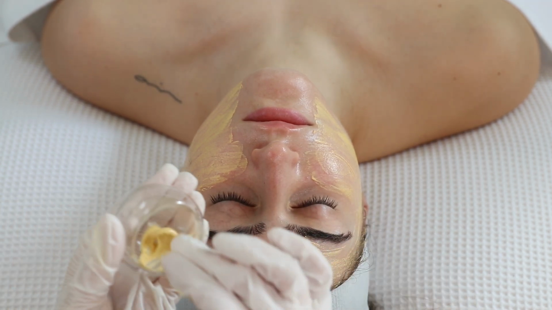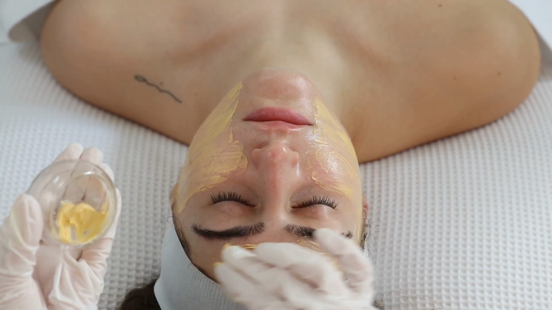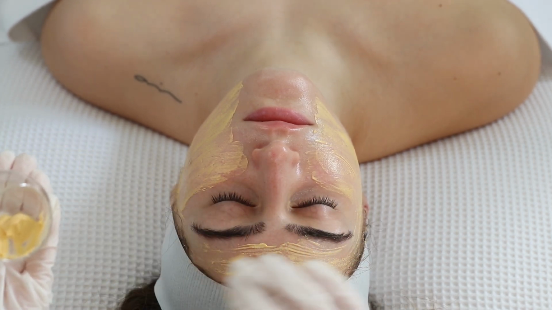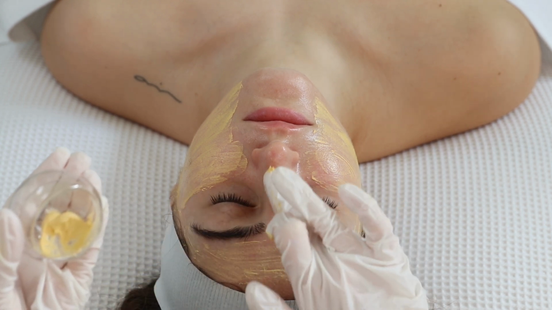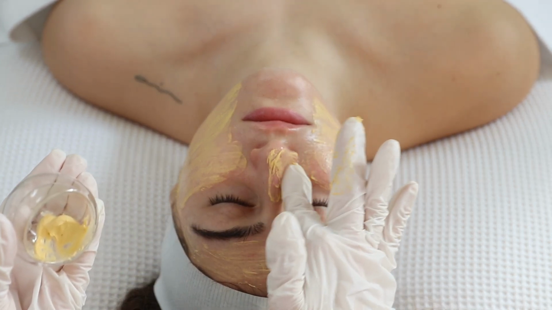Once the left side of the face is done, you can move on to applying the mask all across the forehead, nose, upper lip and chin. Make sure that the mask is spread across the whole face evenly.